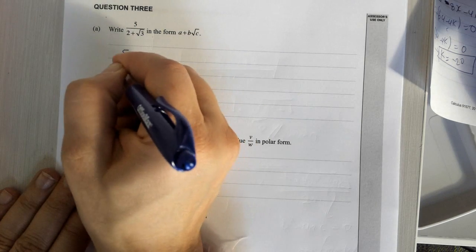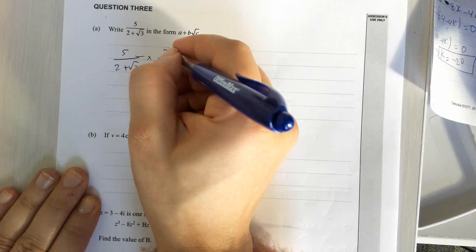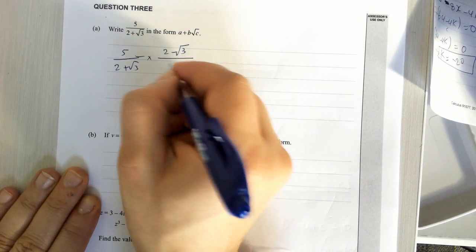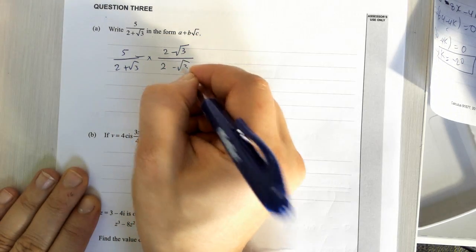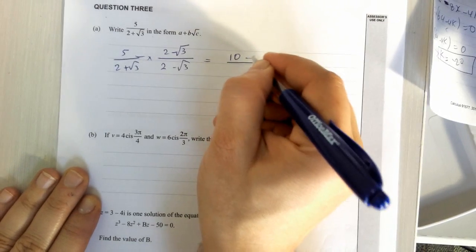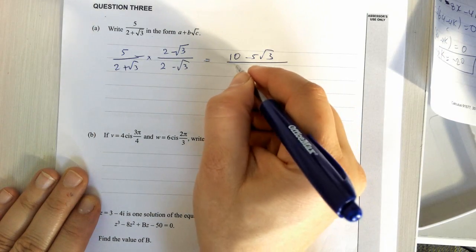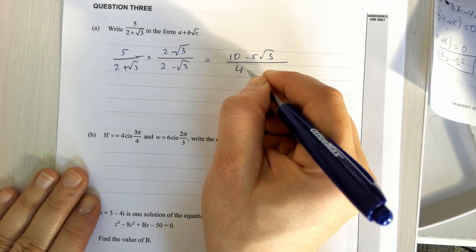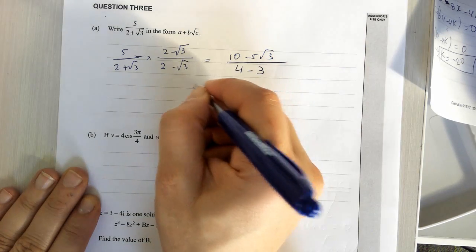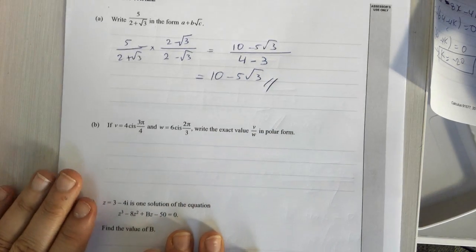So it will be 5 over (2 plus square root of 3) times (2 minus square root of 3) over (2 minus square root of 3). And now you start to expand. So you've got 10 minus 5 square root of 3, and this one here, you will expand, you will get 4 minus 3. And 4 minus 3 is 1, so you'll end up with 10 minus 5 square root of 3. That's definitely an achieved question.